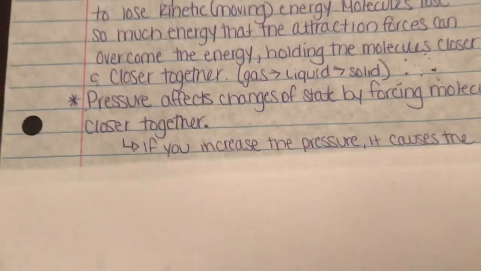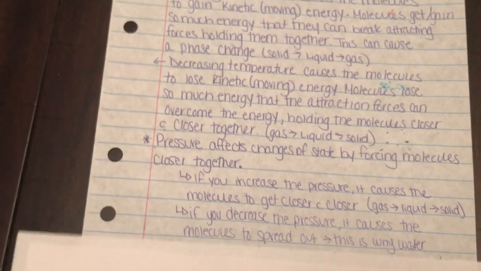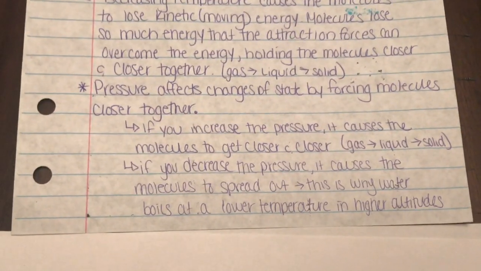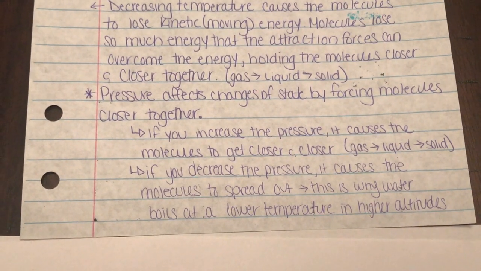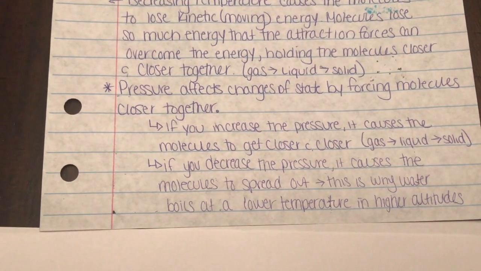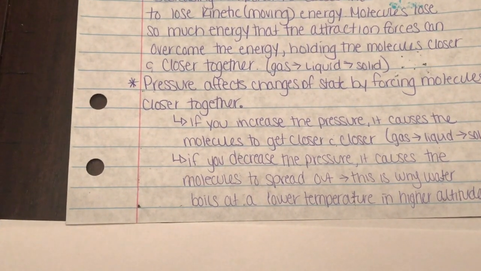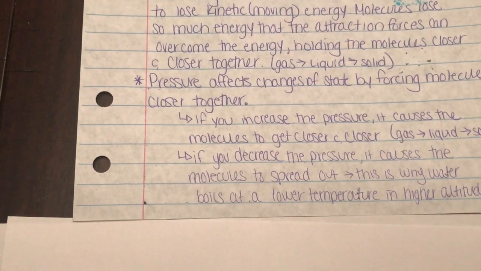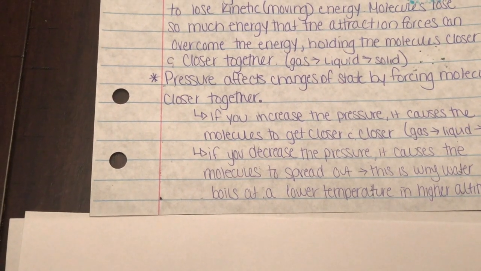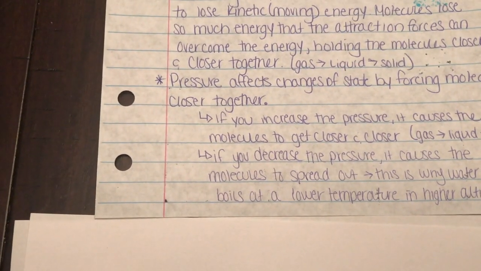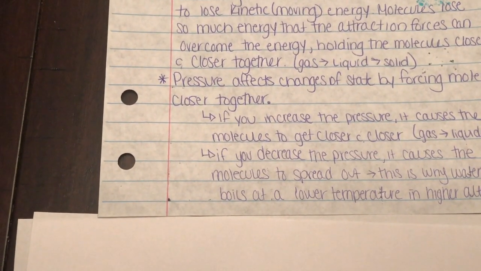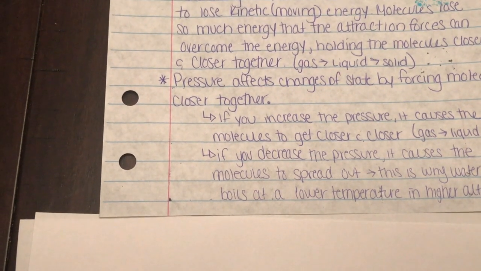The other thing that this playlist or this objective talks about is pressure, okay? And pressure affects changes of state by forcing the molecules closer together or farther apart, depending on which way you're looking at it. So if I increase the pressure in a room or in an area, it's going to cause those molecules to get closer and closer together.